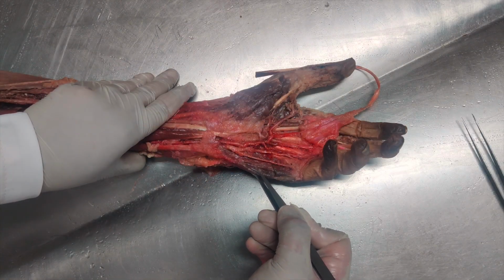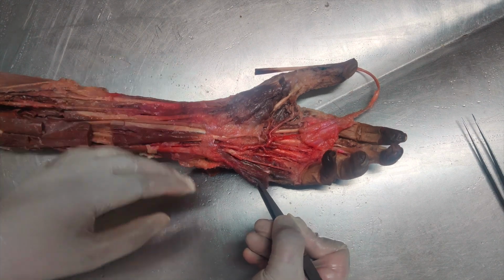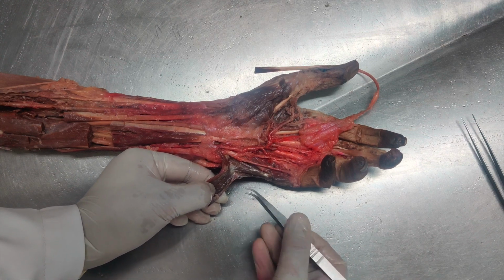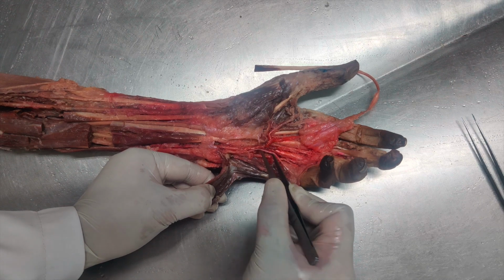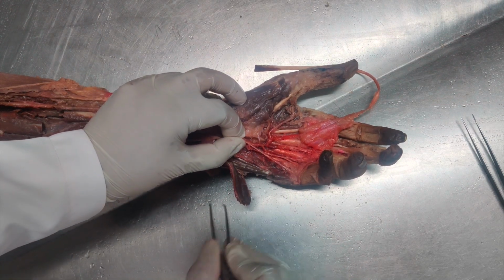In the hypothenar group, you can see here this is the abductor digiti minimi, and after removing it, you can see the opponens digiti minimi, and this one is the flexor digiti minimi.